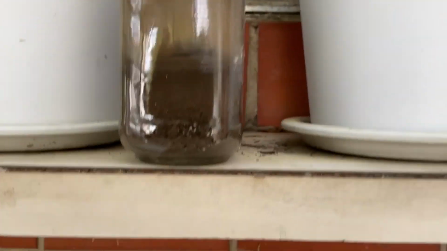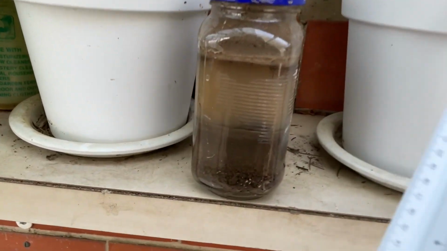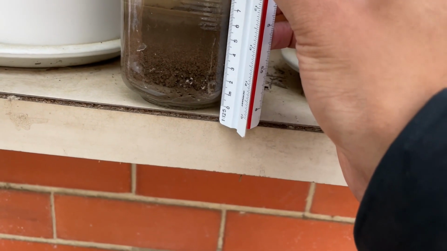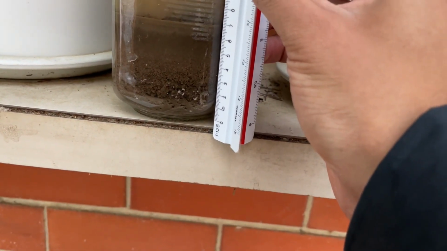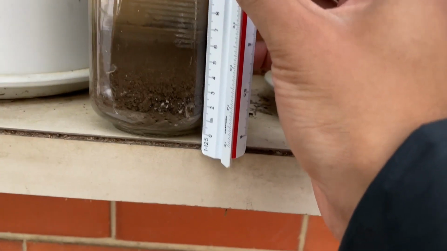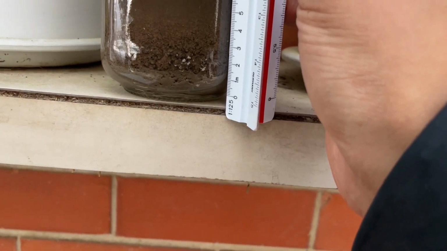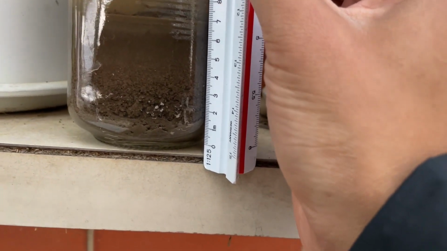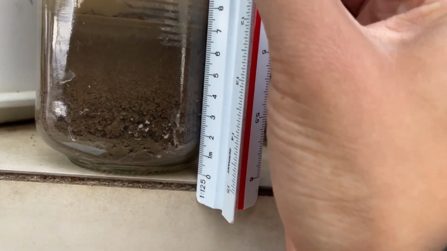So let's go and measure that. We need a ruler for that. So here's my ruler here, and you just look and calculate. So here we got all up, we got 7 of what, it really doesn't matter. We got about 16% of it being clay.